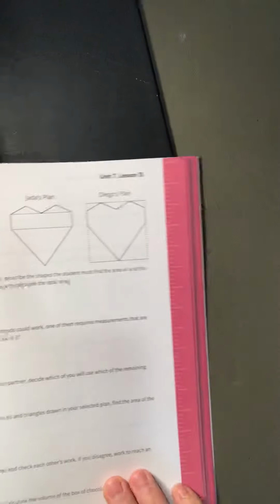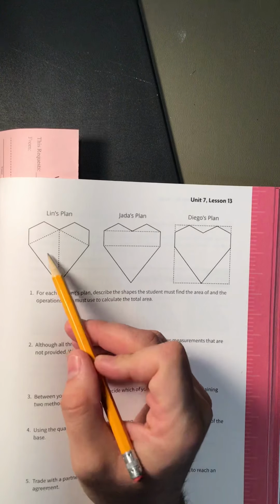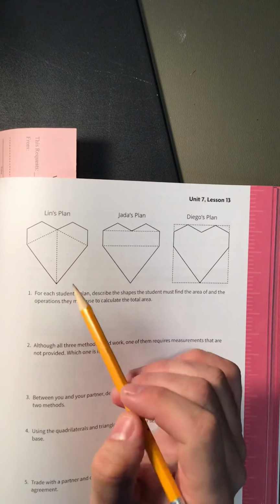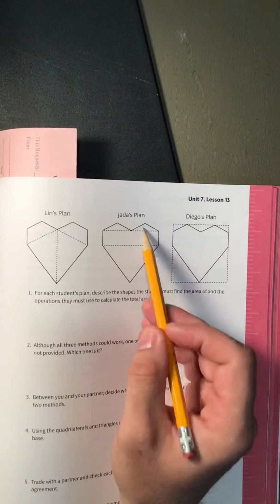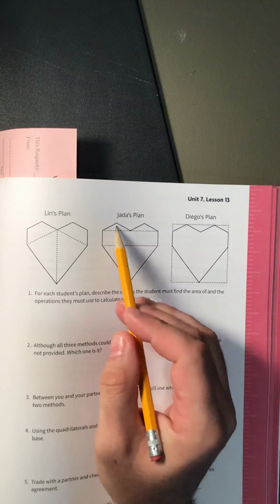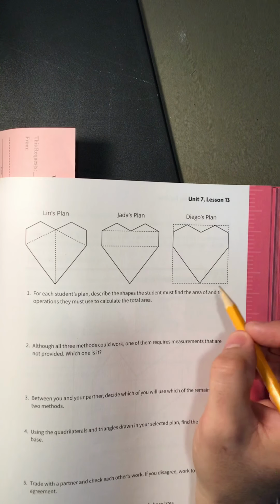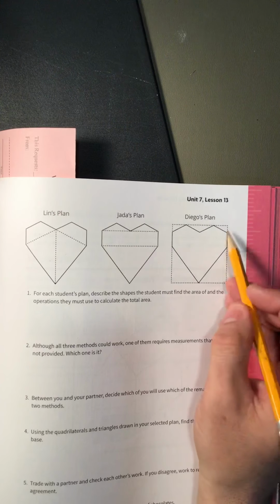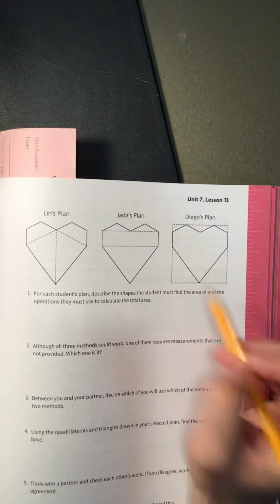It shows you up on the next page different ways to split it up, because we don't know the area of a heart shape. One way would be Lynn is going to split it up into 2 triangles and 2 trapezoids. Then you would need to know how to do trapezoid area and triangle area. Jada is making a triangle, a rectangle, and 2 more triangles. That's certainly doable. We should know the formula for area of triangles and rectangles. And Diego is using the outside edge. So what he's going to do is figure out the area of the whole thing, the square or rectangle, and then subtract the pieces that are missing.